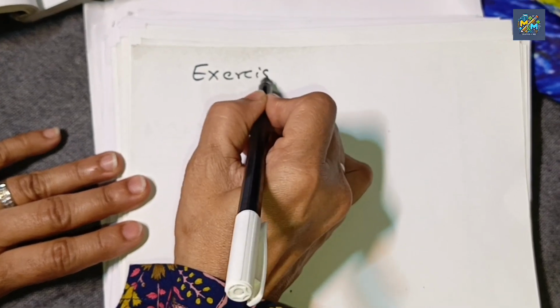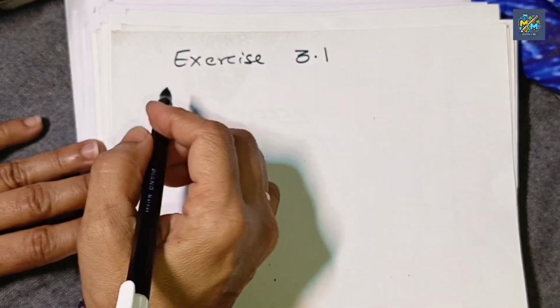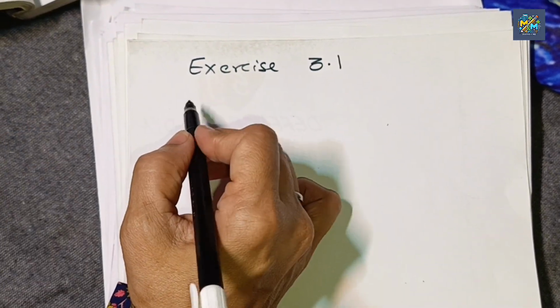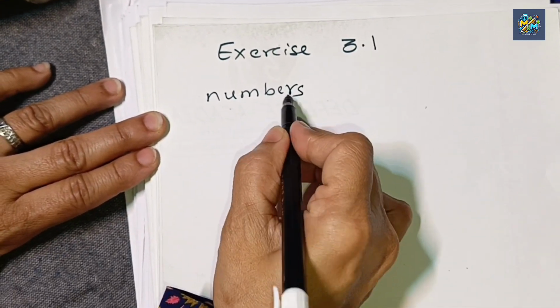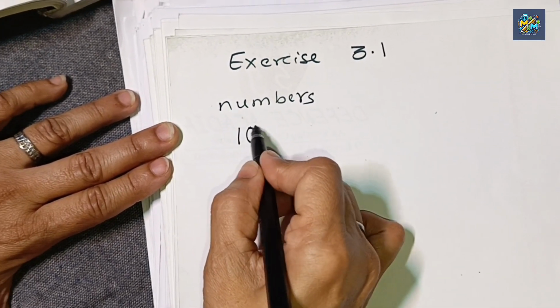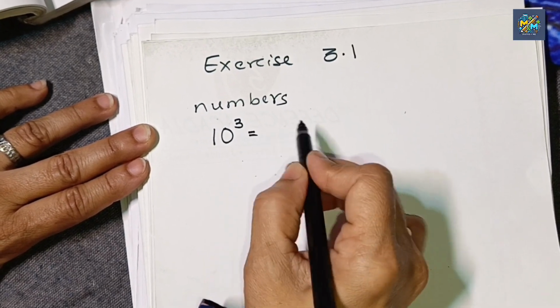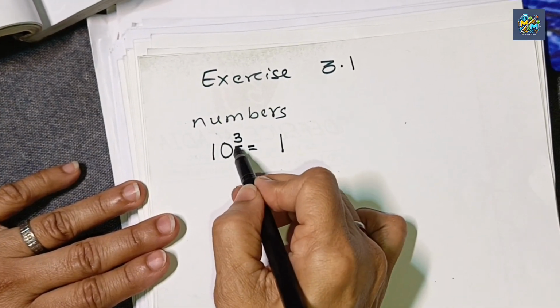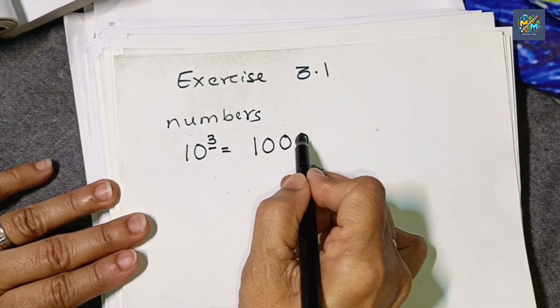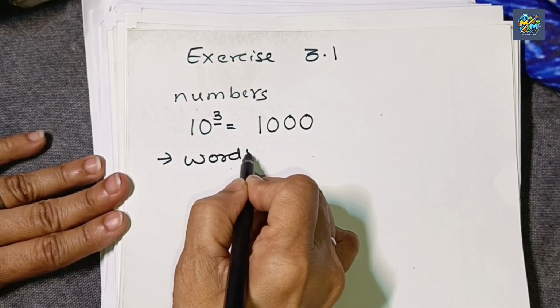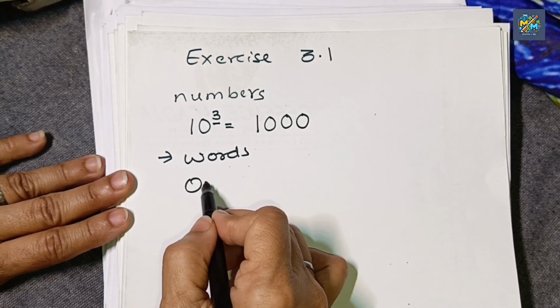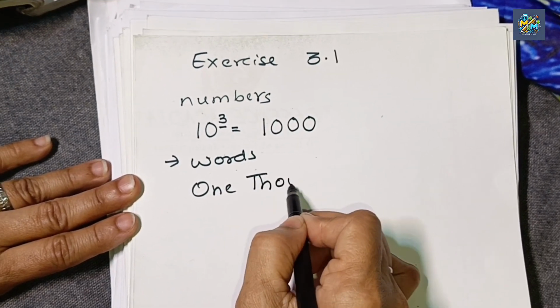So this is exercise 3.1. So we have to write this in numbers. So my question is 10 raised to 3. So that is 10 raised to 3 means 1000. So what will I write? If I have to write this into words, what am I going to write? This is 1000.